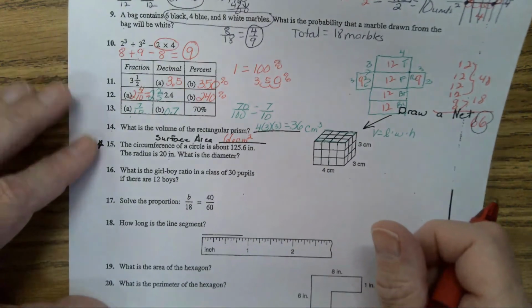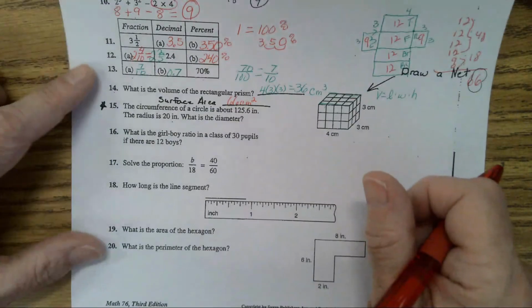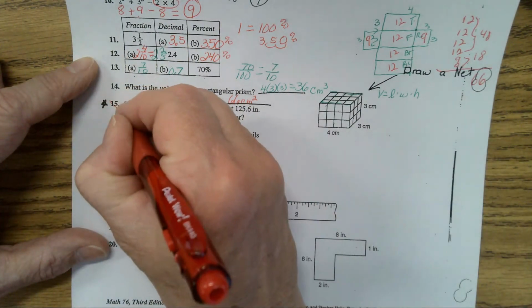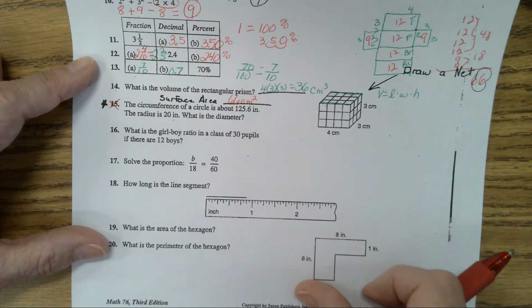You don't have to do number 15. It says the circumference of a circle is this. We're not even going to spend time doing that. That's something as a 7th grade standard.